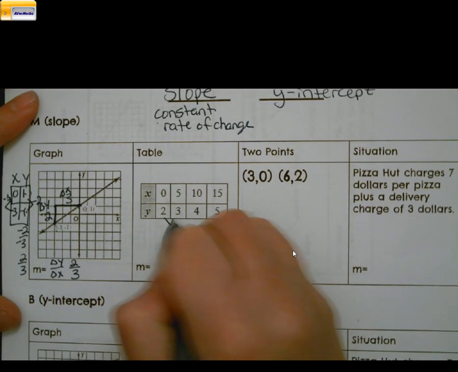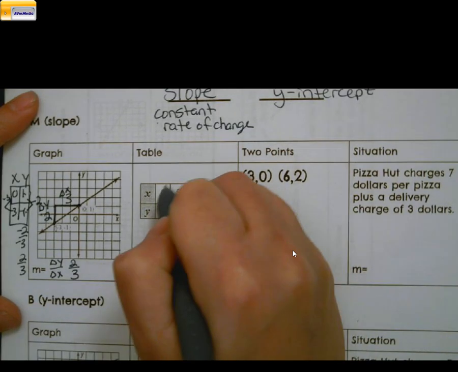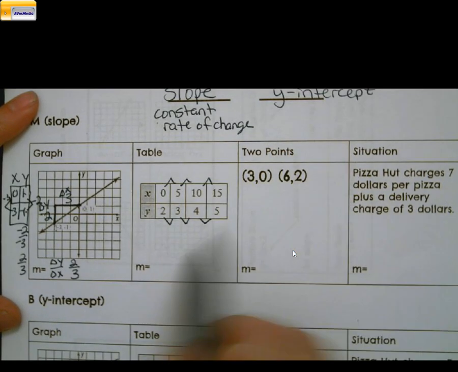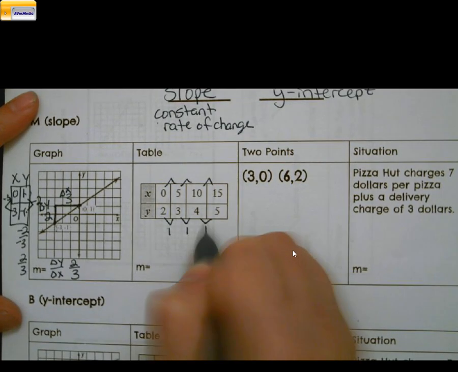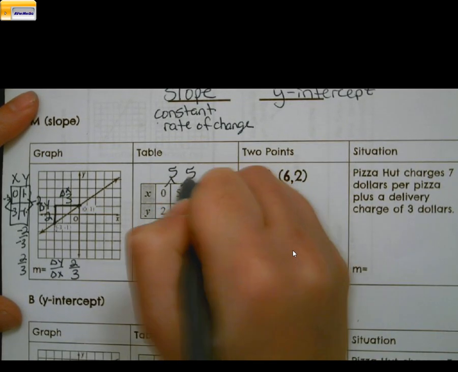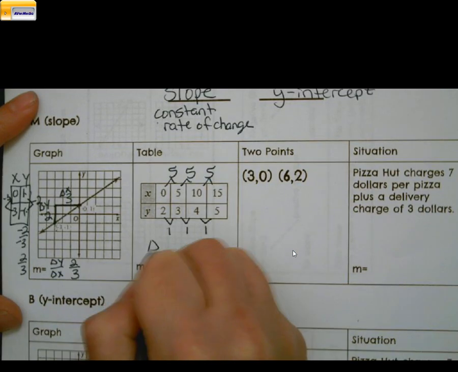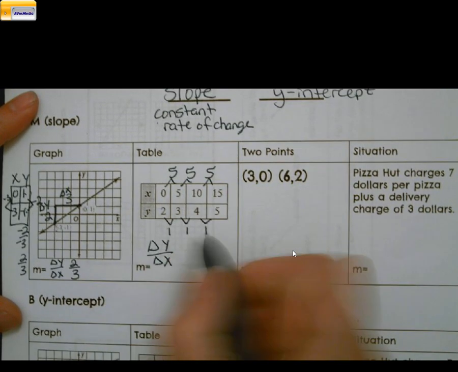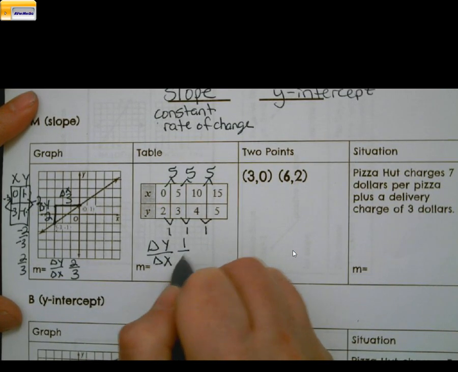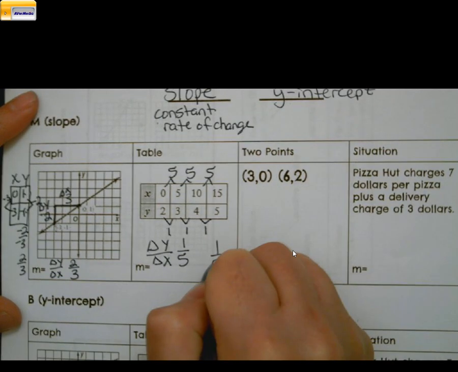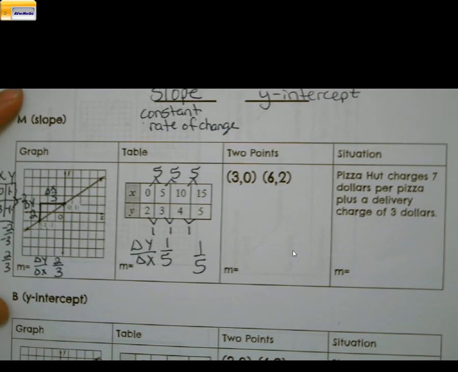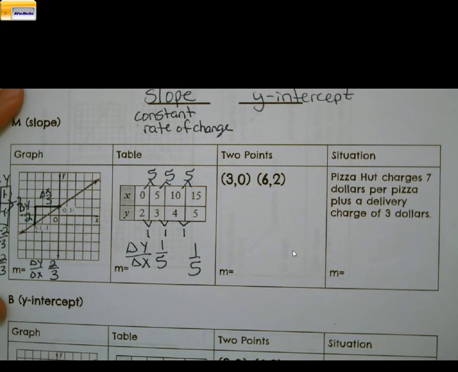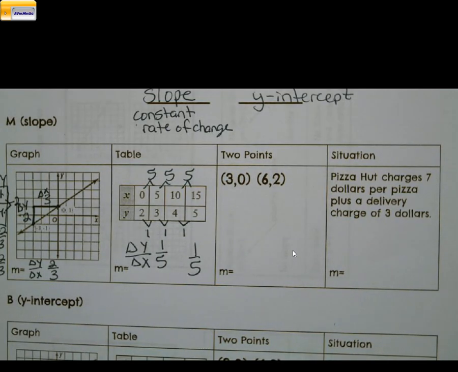Okay, so let's look at it in a table again. I'm going to find my change in y over my change in x. So I'm counting by 1, 1, 5, 5, and 5. Change in y over change in x, 1 over 5. So I have 1/5 for my slope, or in other words, my constant rate of change. Now, when I have 2 points, I'm going to typically just make a table to do this.